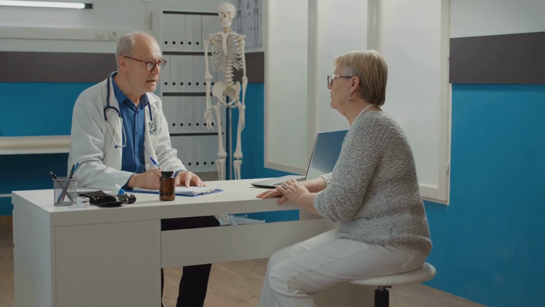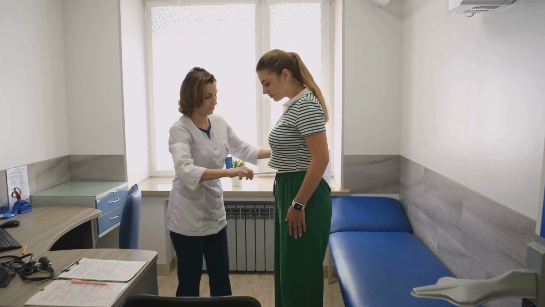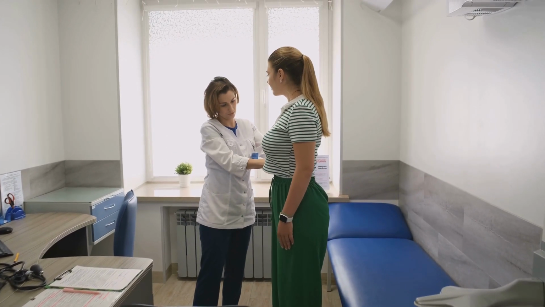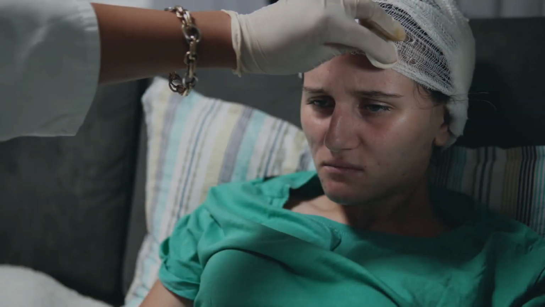Next, we consider their build and body type. Is the patient thin, frail, obese, or muscular? These observations can provide clues about their physical health.